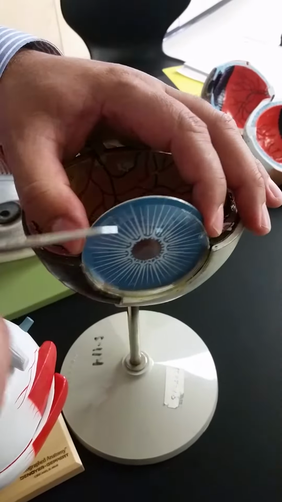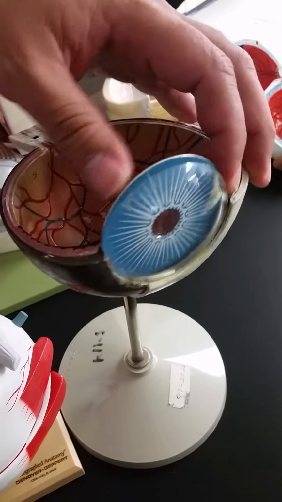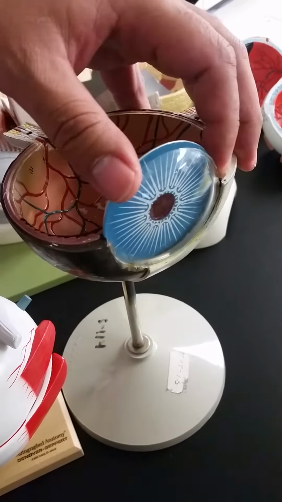sclera. I didn't say that. Okay, the sclera is part of it. So that you see the blue here, this is the sclera. Oh no, I'm sorry, not the sclera. The iris. Sorry about that.